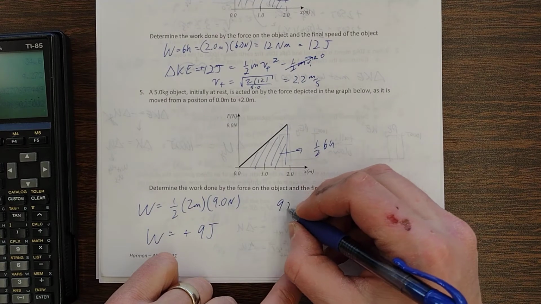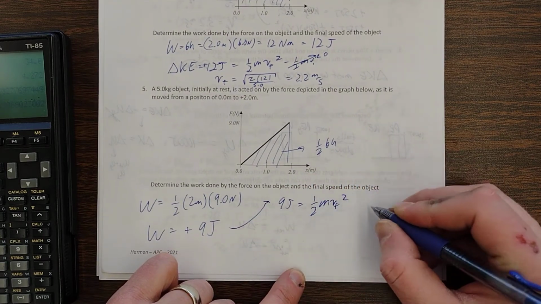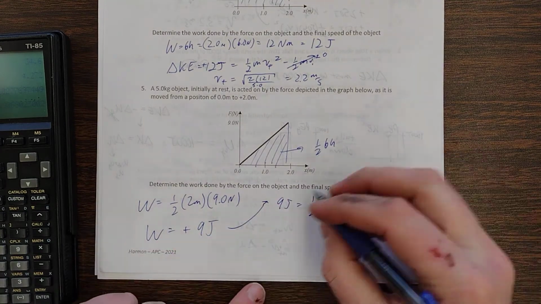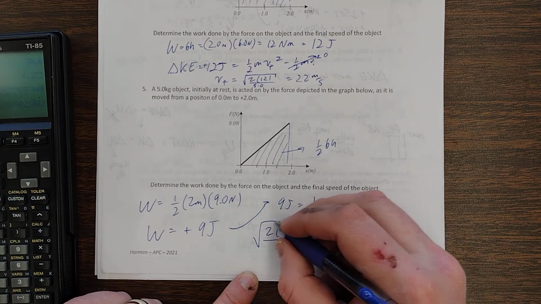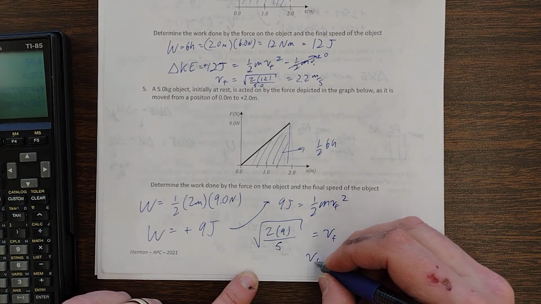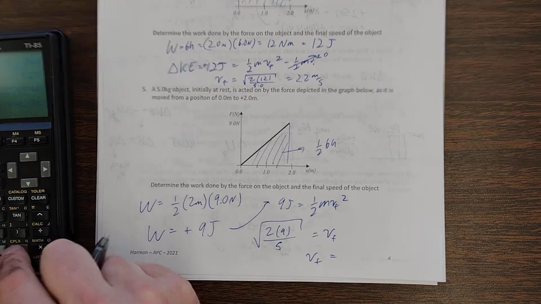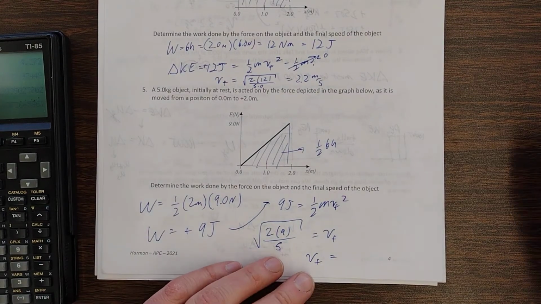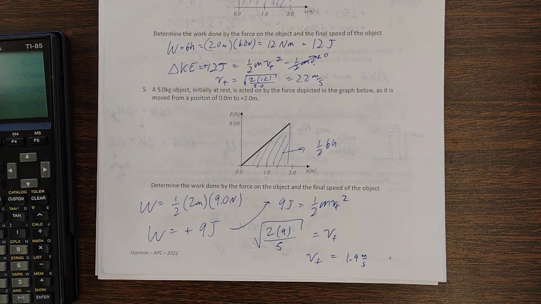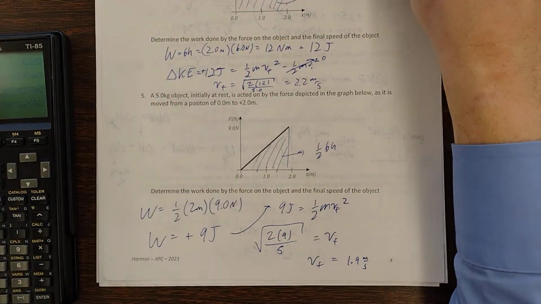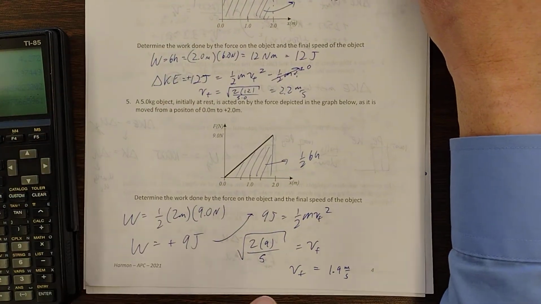All right, so 9 joules equals 1/2 m v final squared. That's 0, so I'm not going to write it. So the square root of 2 times 9 divided by 5 equals v final. V final equals the radical of 2 times 9 divided by 5, which is 1.9 meters per second. All right, pretty cool. So you can get the area under the curve and set that equal to the kinetic energy. This reminds me a lot of impulse, right? Force and time was impulse. So you've got to be careful.